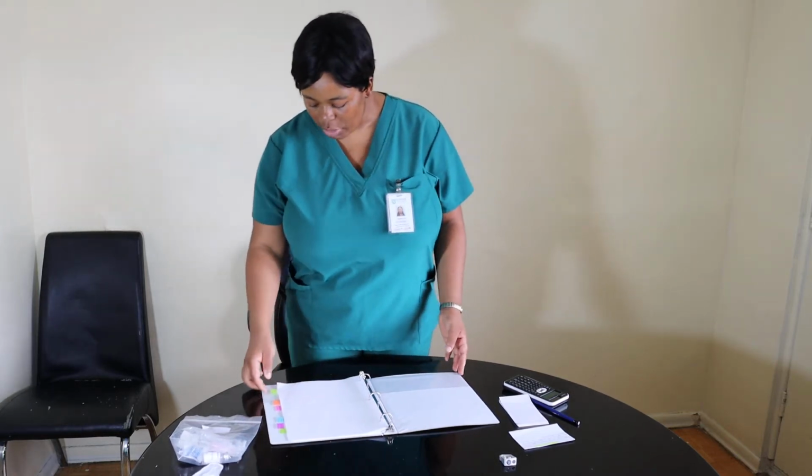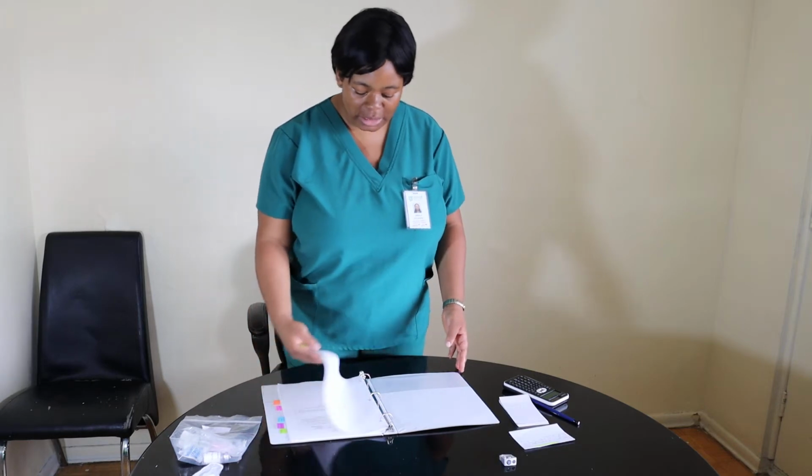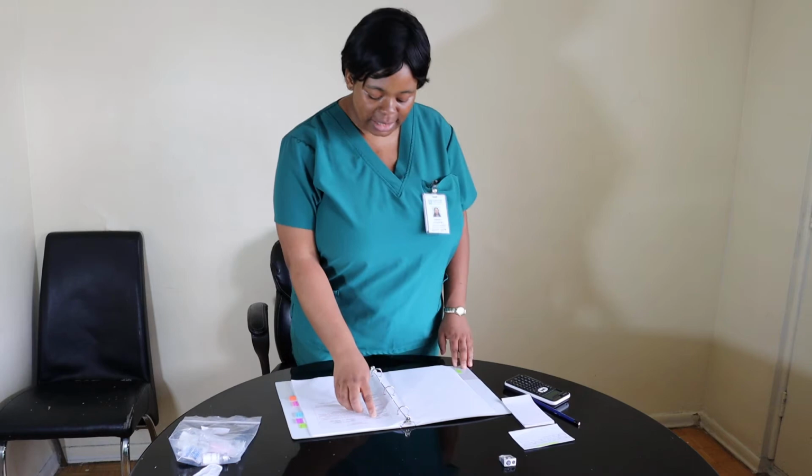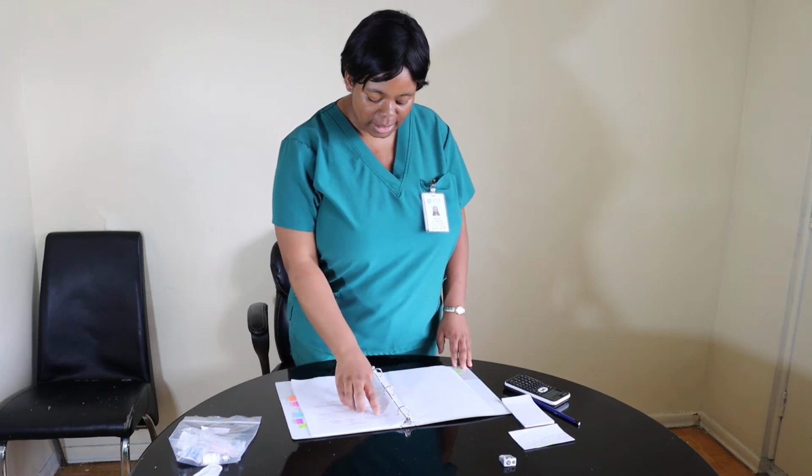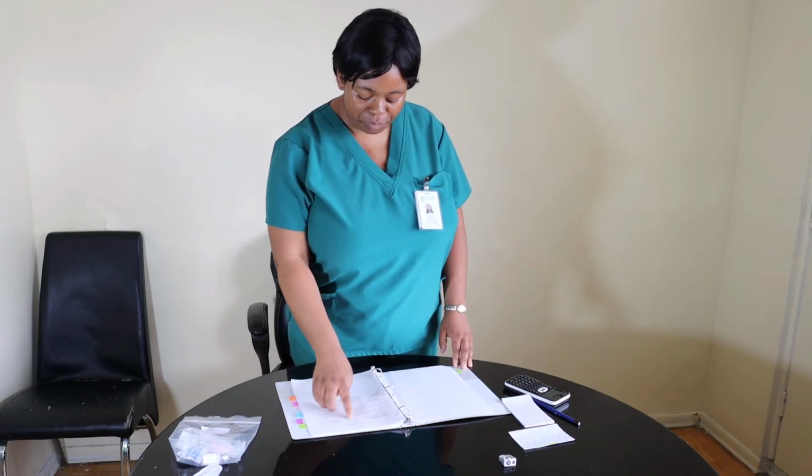So right now I'll open the chart. I'm going to my patient's profile. The patient's name is Sid Galen. His date of birth is 11/08/1965. Patient is allergic to penicillin and codeine. His MRN number is 344316.